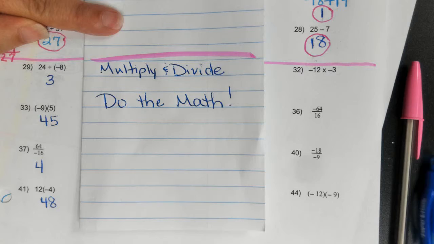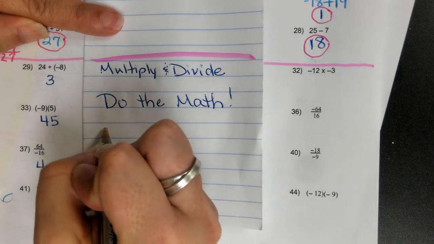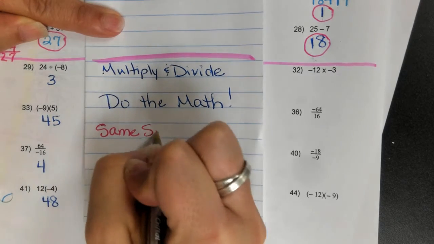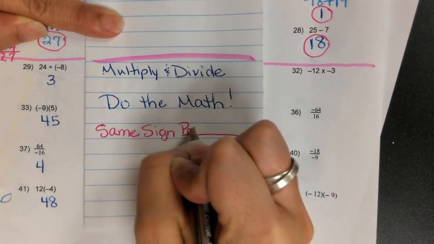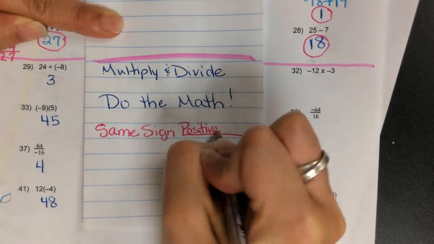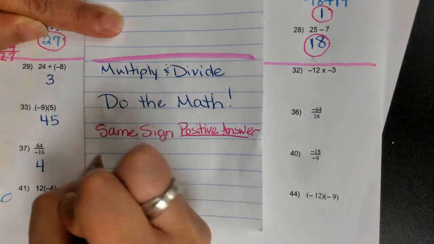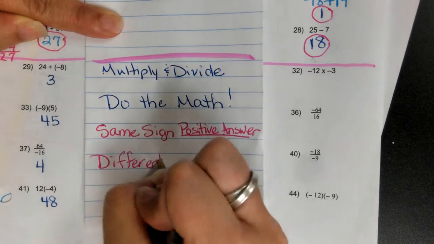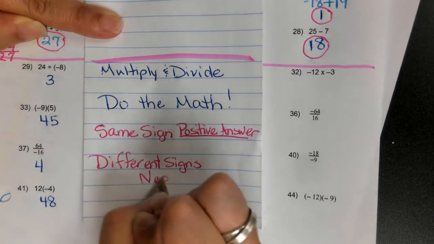Now, the step that's kind of new, or the part that we've had to learn this week, is if they have the same sign, we're going to have a positive answer. Okay. If they have different signs, negative answer.